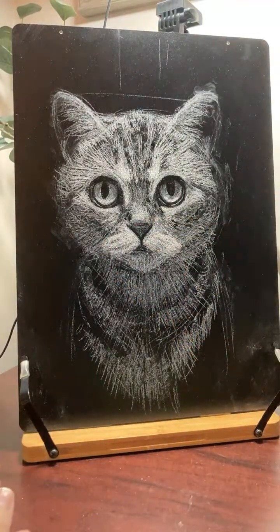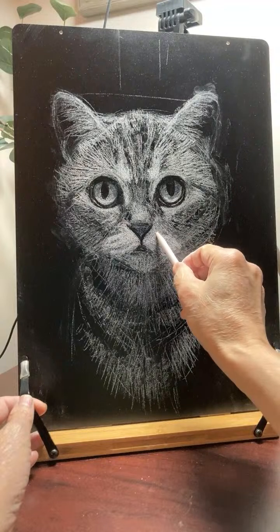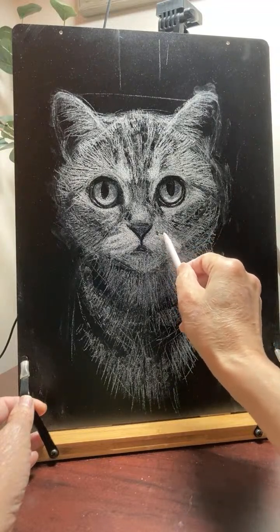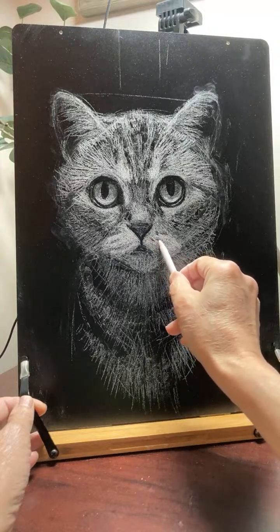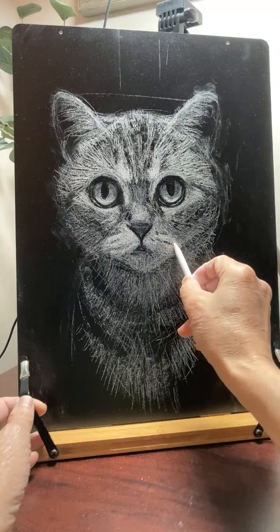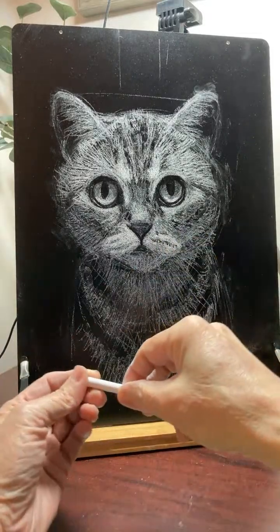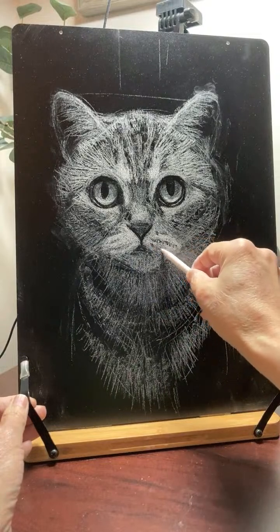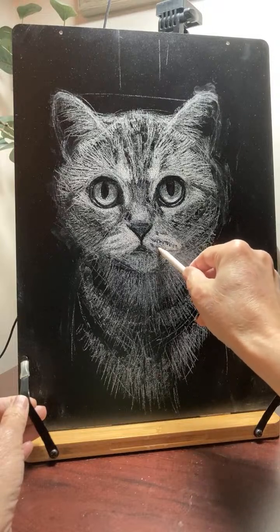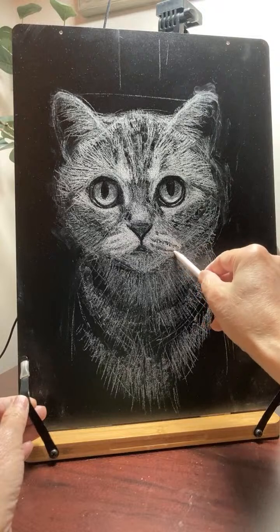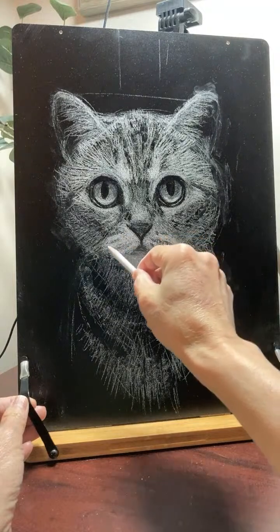Okay, that's her mouth, and he's got some beards here, so he's got some pores, black dots around here, so it goes here. And then here.